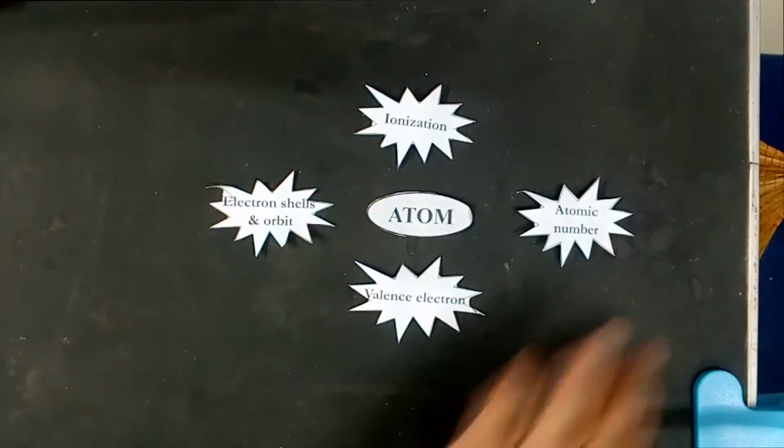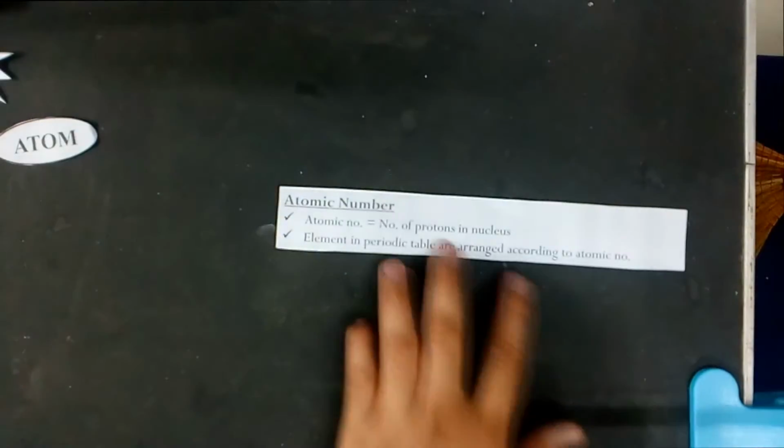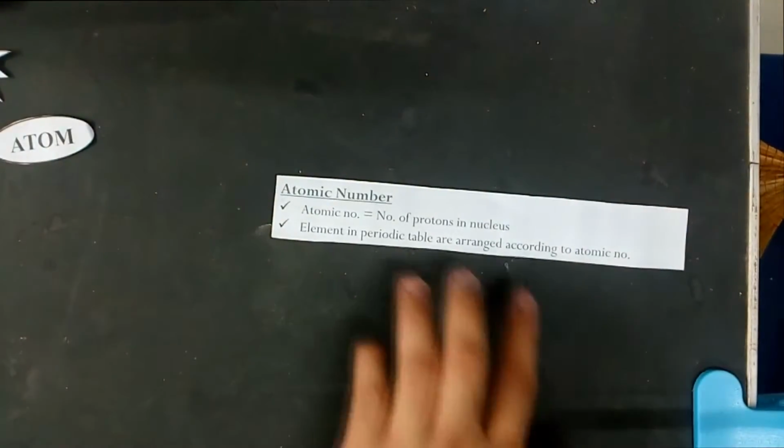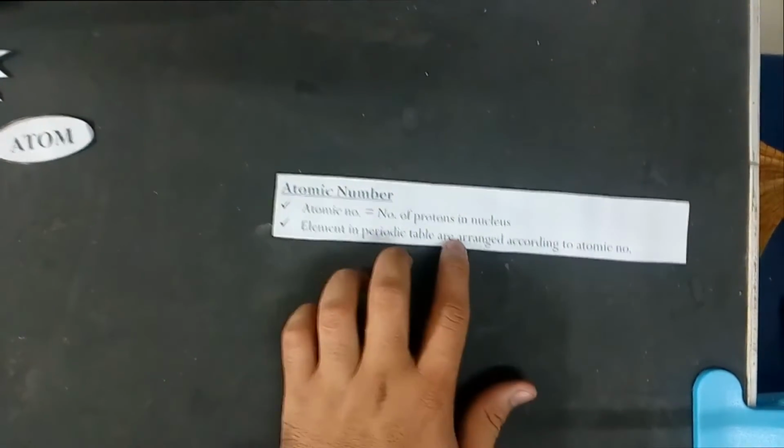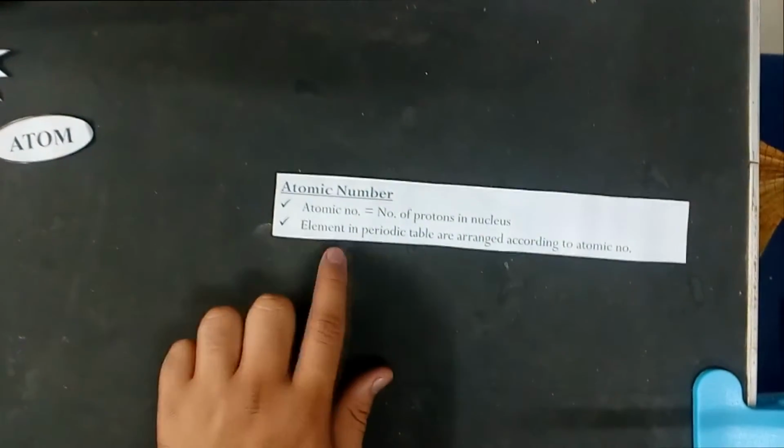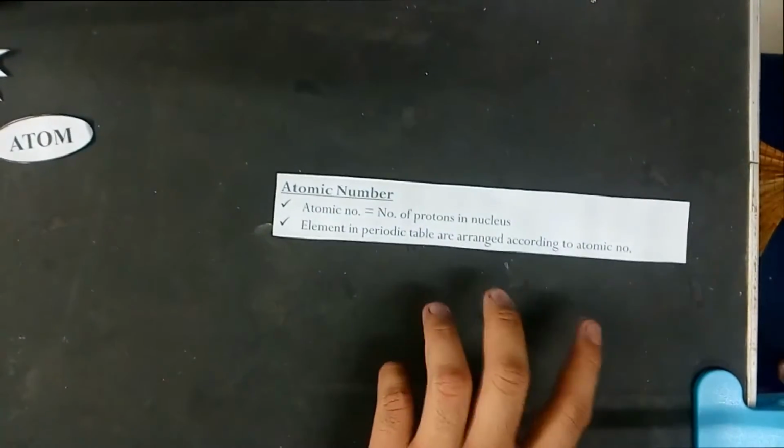Okay, let's move to the next one, which is the atomic number. Atomic number is the number of protons in the nucleus. Elements in the periodic table are arranged according to the atomic number.